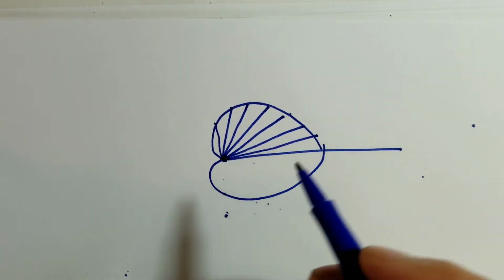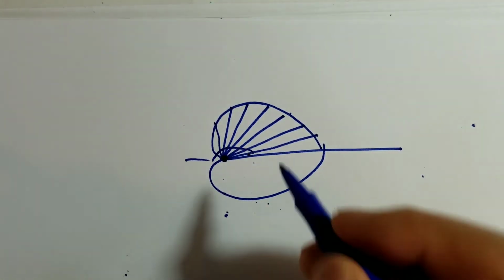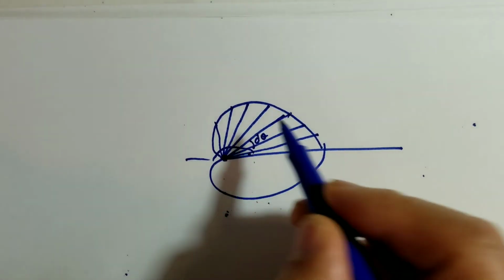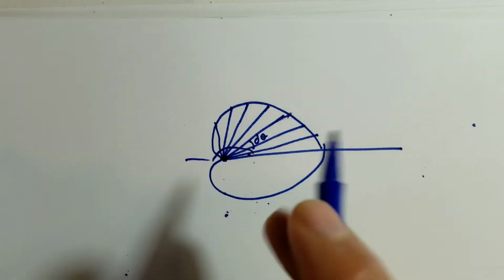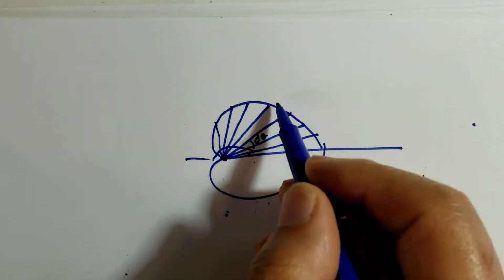Therefore, I'm going to change my angle from 0 to pi, and I'm going to call each of them a d theta. But also remember, that's too big of a piece to give to somebody. And these are your r.